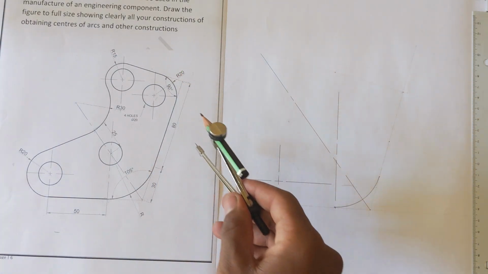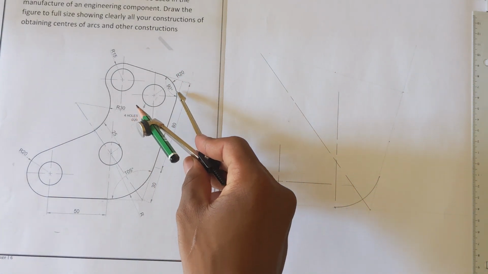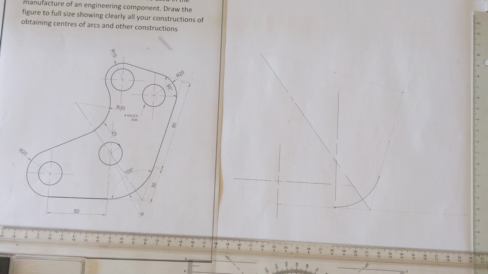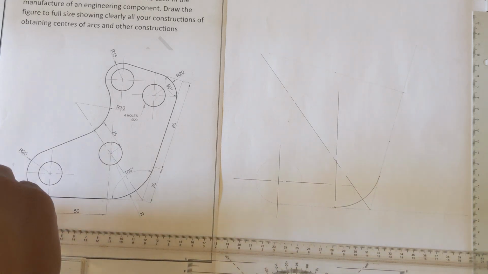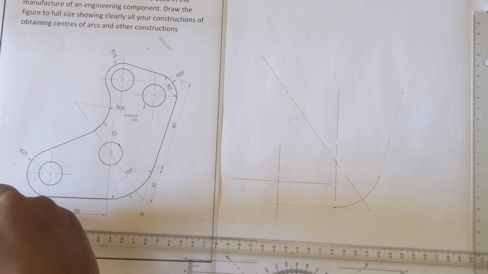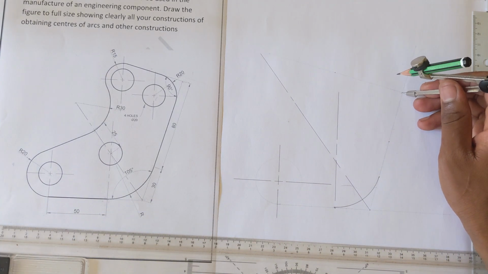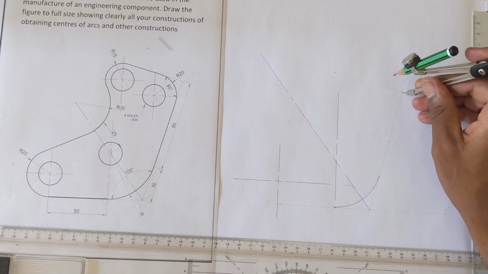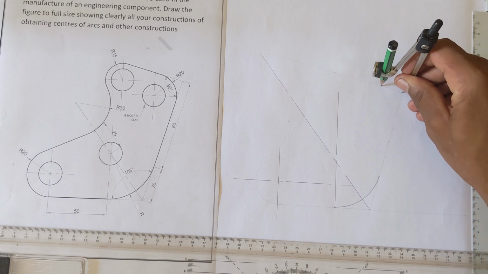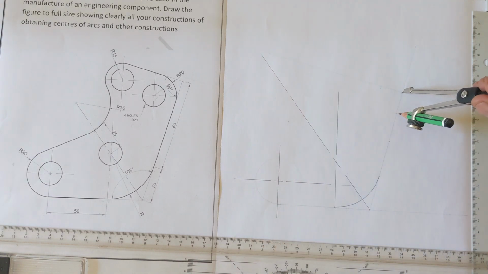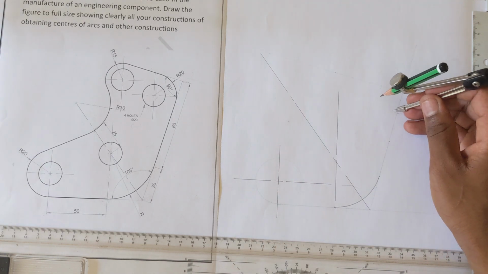So this bend is of radius 20 millimeters. So you just go on your measuring instrument there, you open to 20. Okay, 20. Then you stand at the point of intersection of the lines. So this point, you strike an arc there, and then strike another arc there without changing the radius.